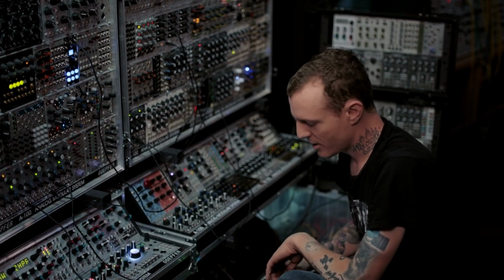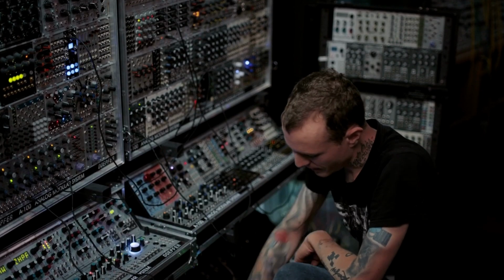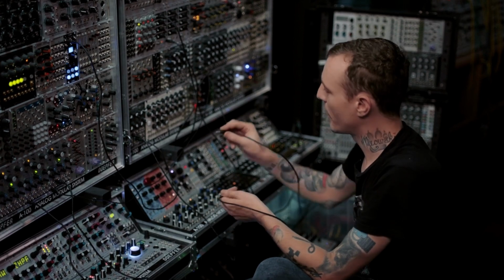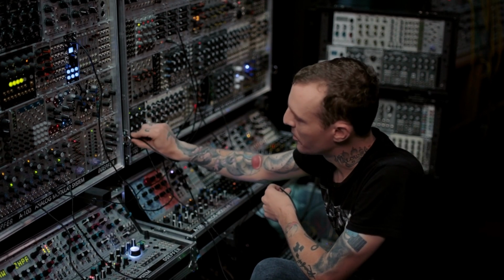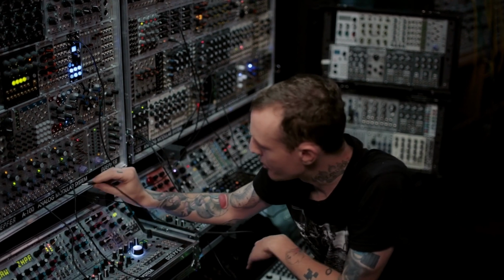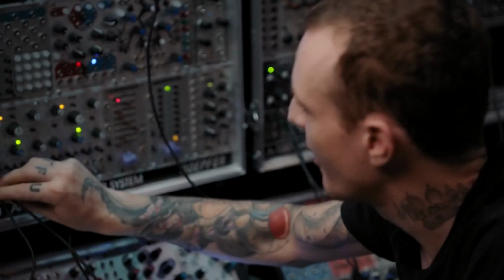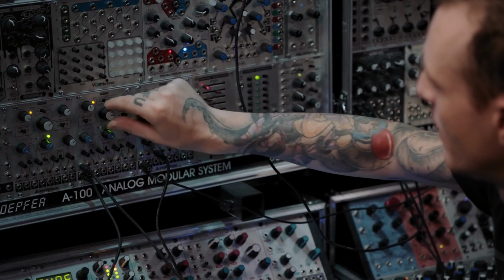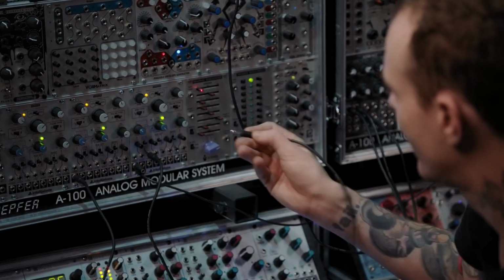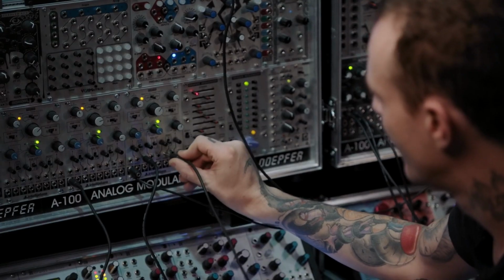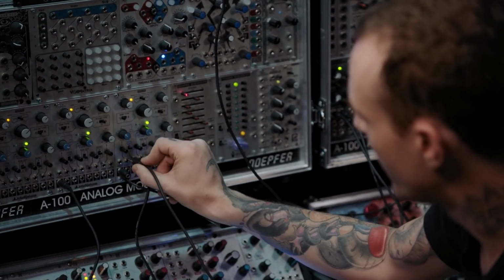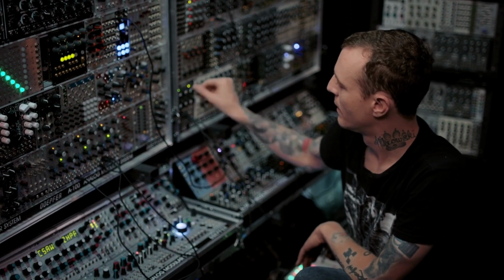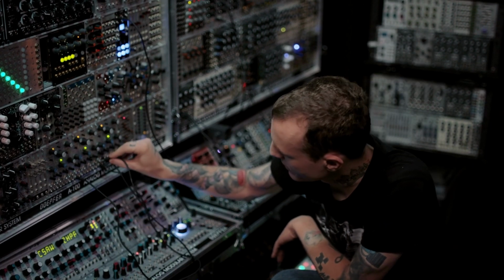But there's just so many limitless things you could do with a modular system. So it's like, oh, I want a copy of that envelope to also trigger the pitch of my carrier wave. Or the sync of the second wave. Oh, actually, it's this one.